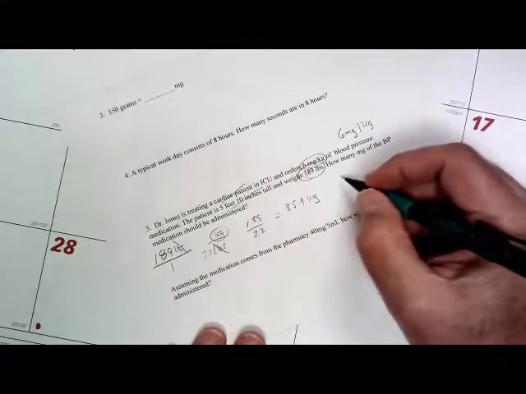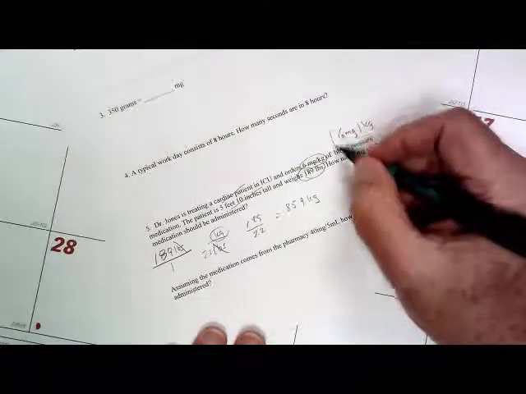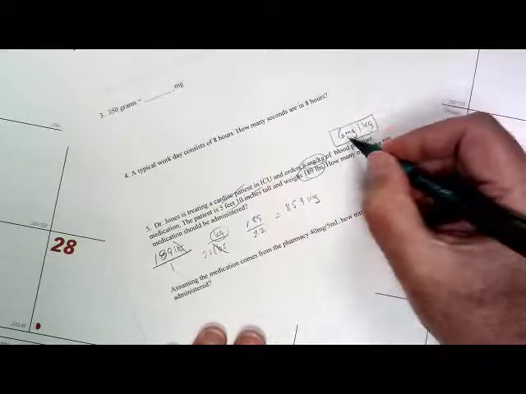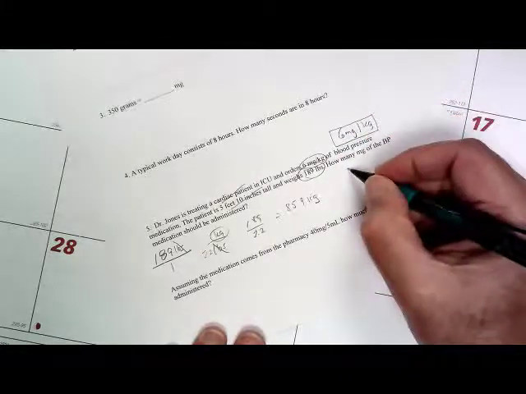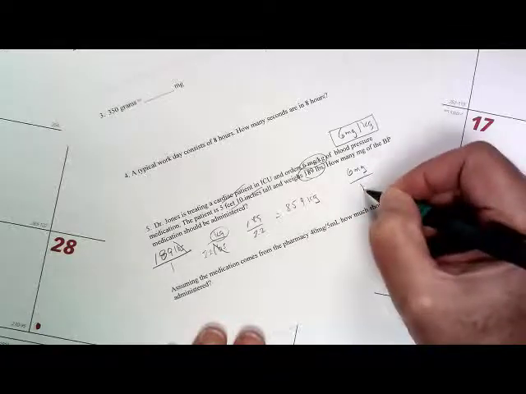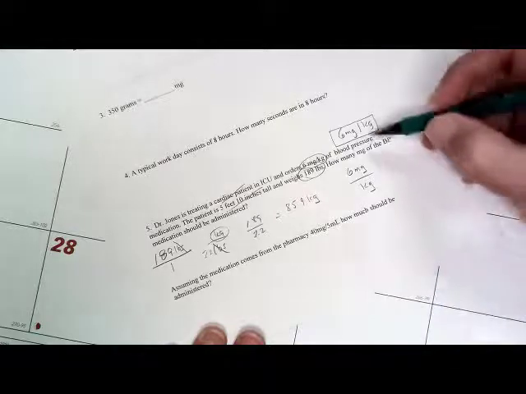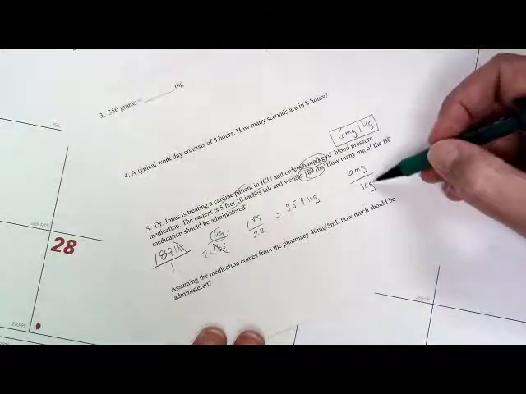So now, although the question states and displays the medication like this, I want to set it up as a fraction. So 6 milligrams per kilogram. And so I've got a relationship established, milligrams per kilogram.